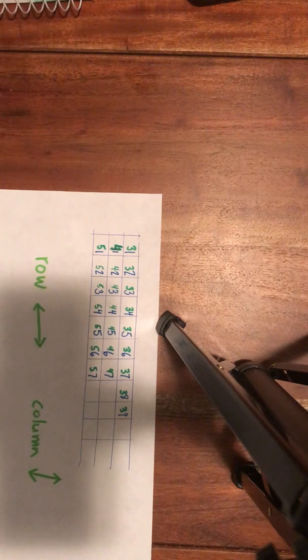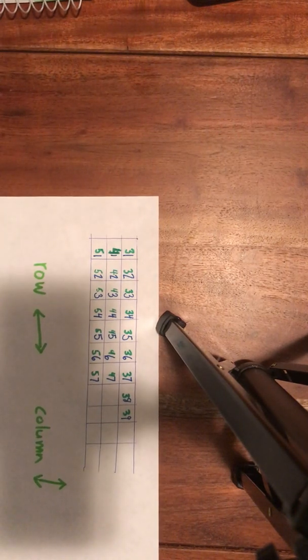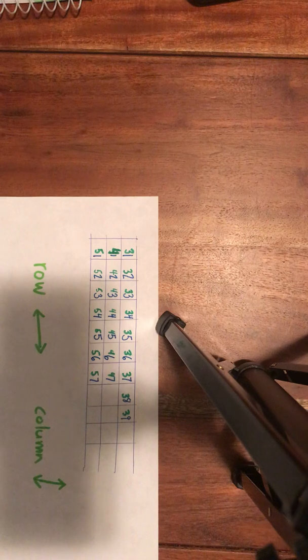So this is really important because you should see patterns at this point in time. The ones digit increases by 1 every time I move one space to the right. The tens digit increases by 1 every time I move one space down. How much does each number change as I move across the row? That's right, by 1.